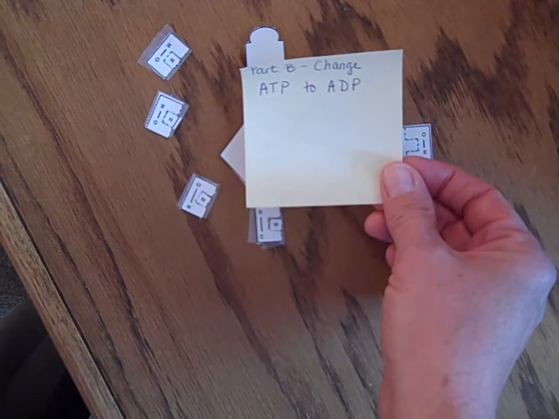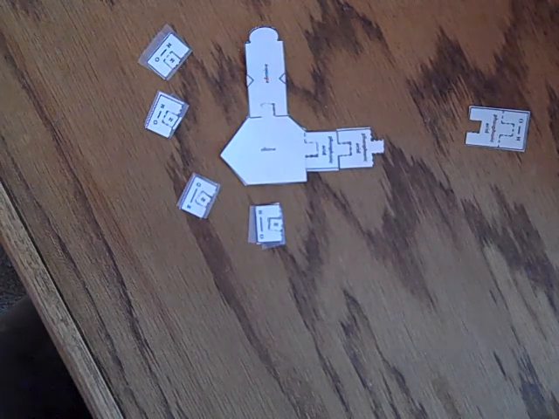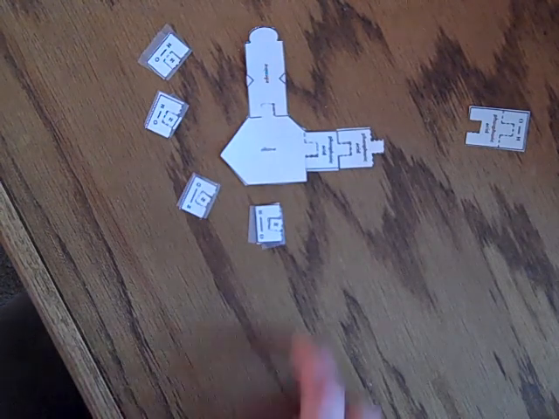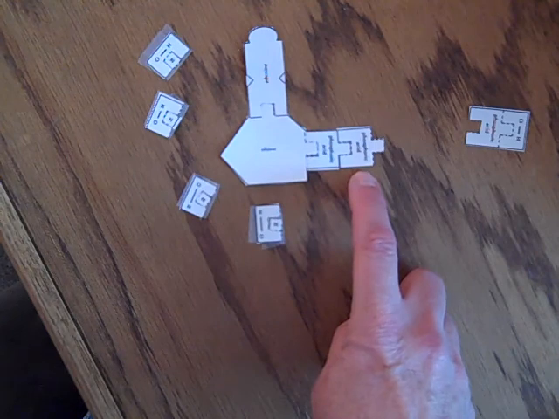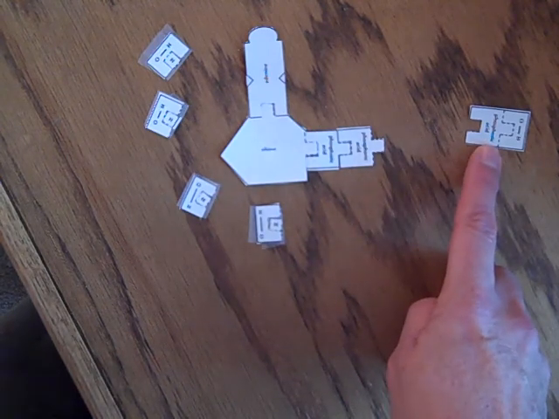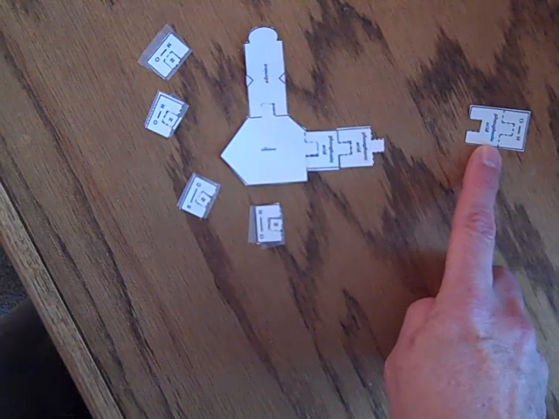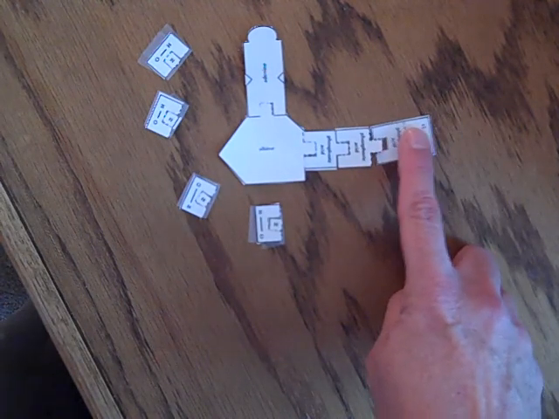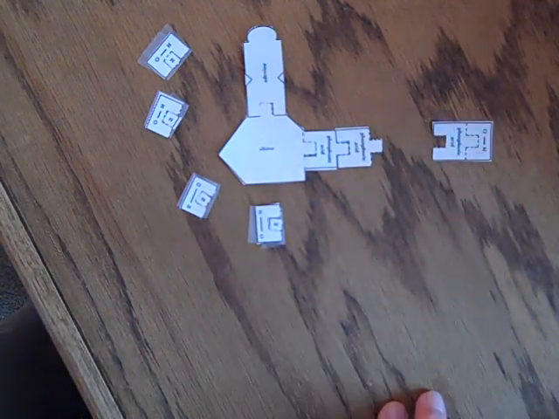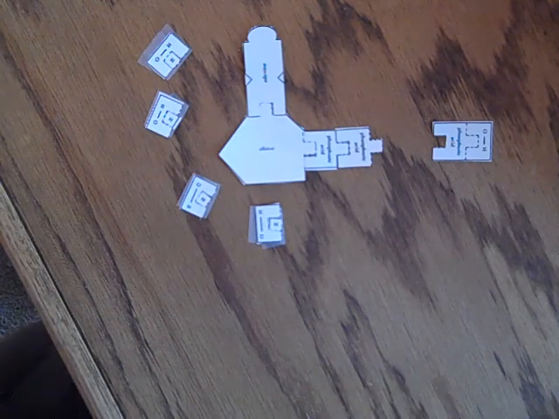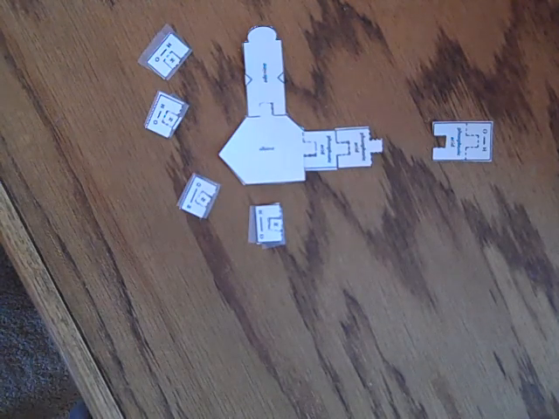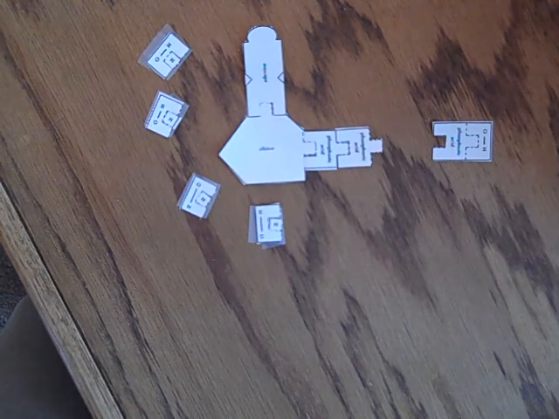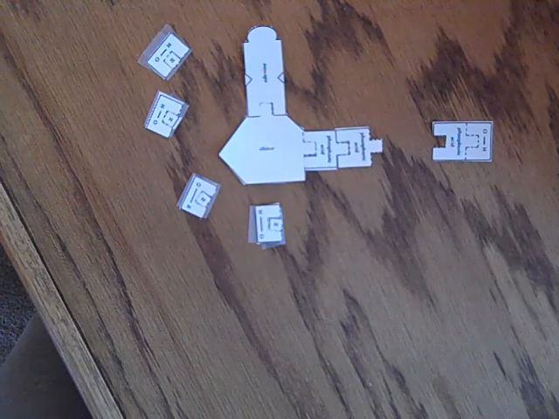And it's very simple to do that, guys. All you do is remove that phosphate. And now you've made ADP, adenosine diphosphate, with 2 phosphoric acids. And when you remove that last phosphate, that's how the energy is released. By breaking this bond, you release the energy that is stored in the ATP molecule. The ATP molecule, remember, has those high energy bonds. It's going to store a lot of energy in those bonds.